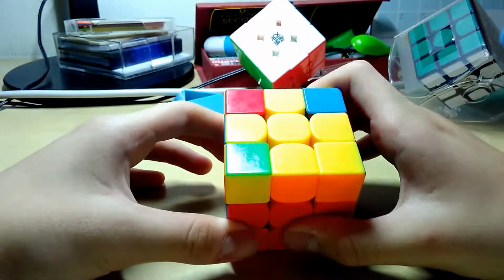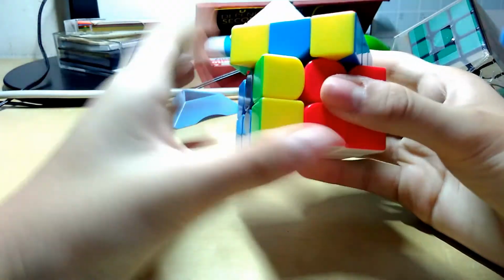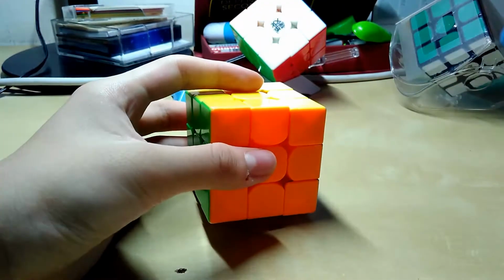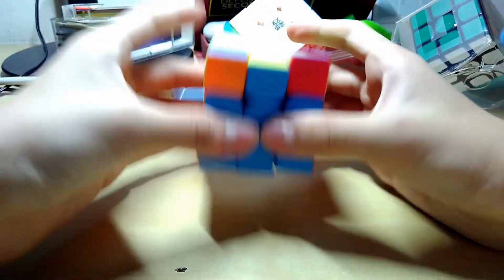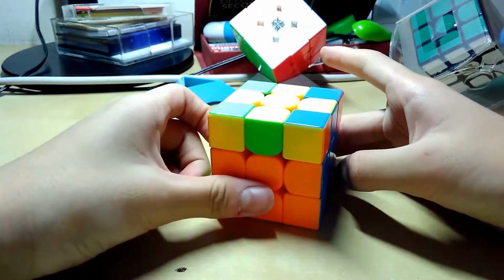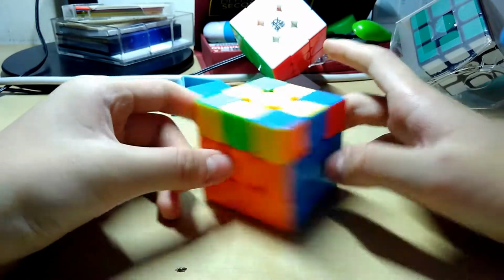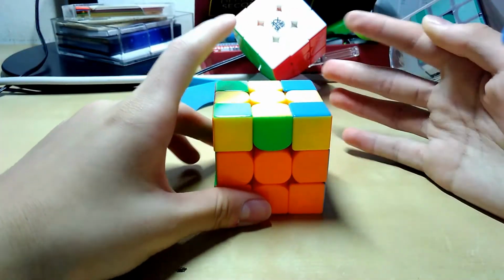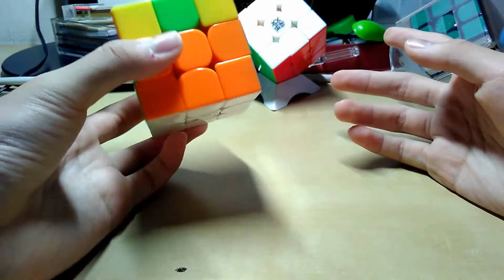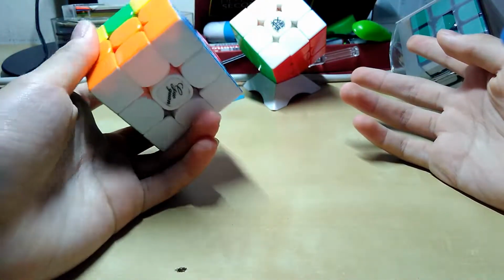One is a left-handed fish. And another one is a right-handed fish. And the last one is the so-called butterfly. So I hope you've already memorized how to solve these 3 cases, especially the fish, because all of them are very basic.